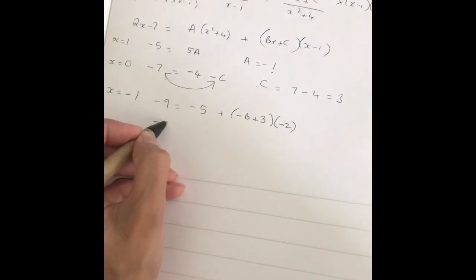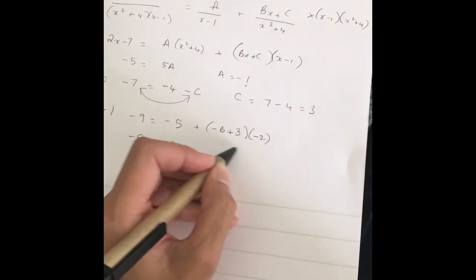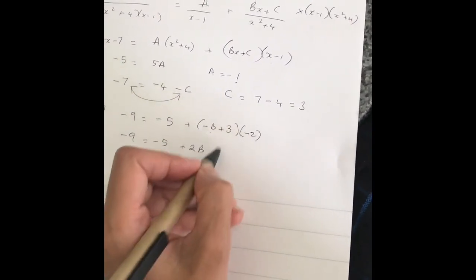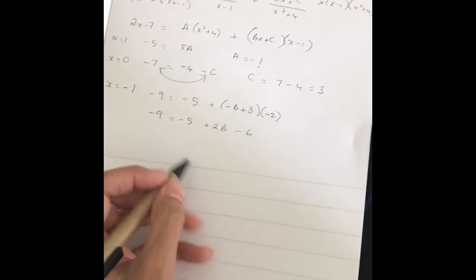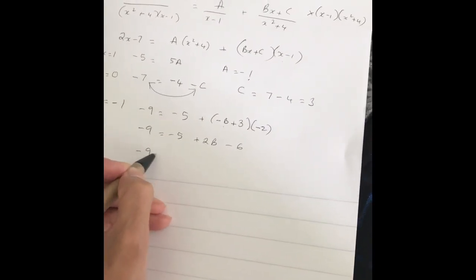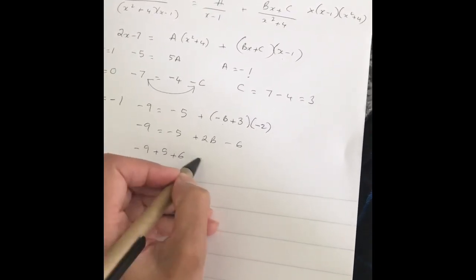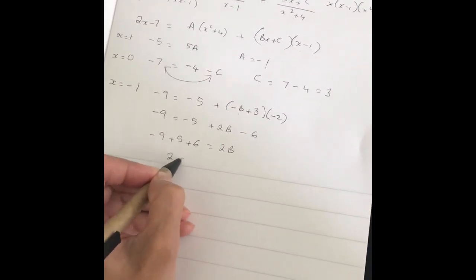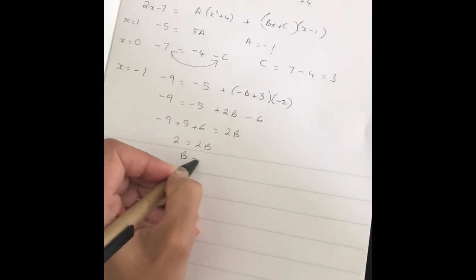Okay, and then start tidying up. I'm just going to expand this bracket. Minus 2 times minus b is 2b. That's minus 6. Rearrange to get your b. So you've got minus 9 plus 5 plus 6 is 2b. Minus 9 plus 11 is 2, and then b is 1.